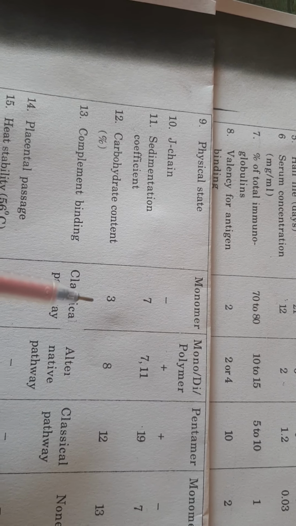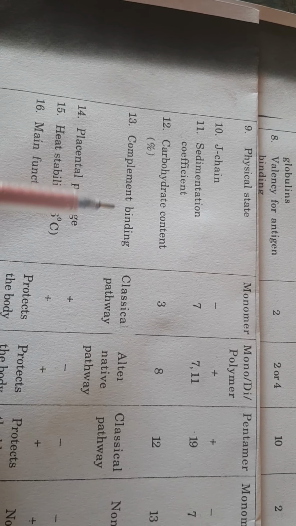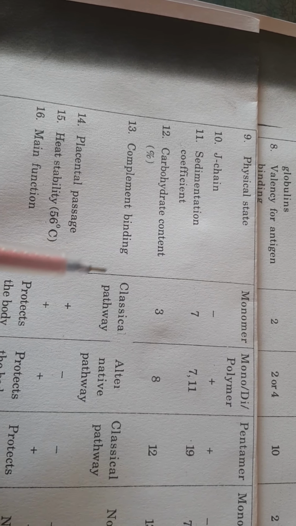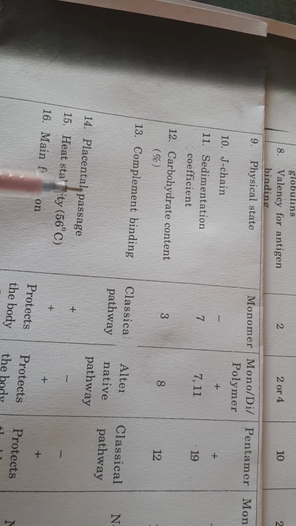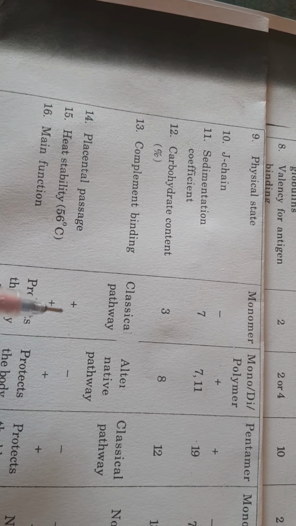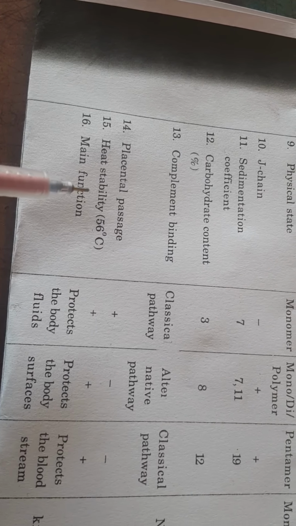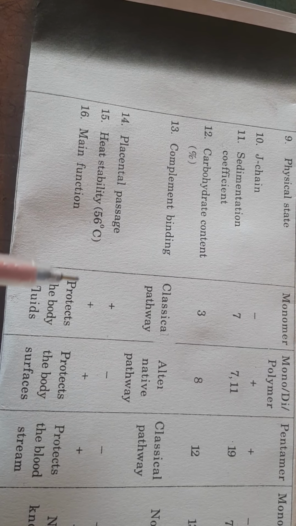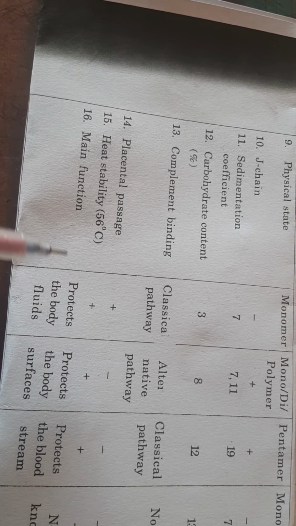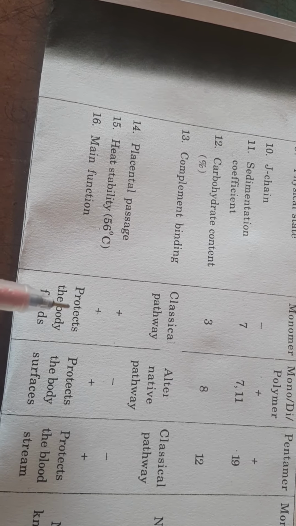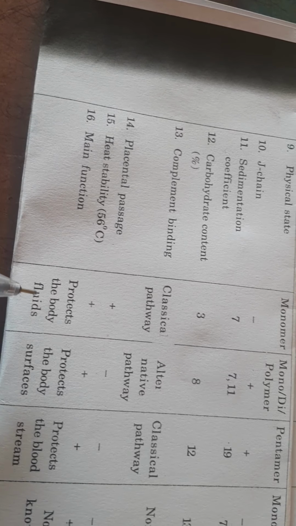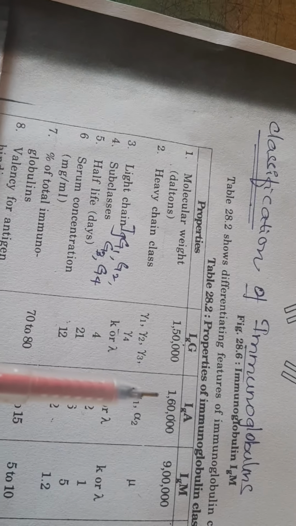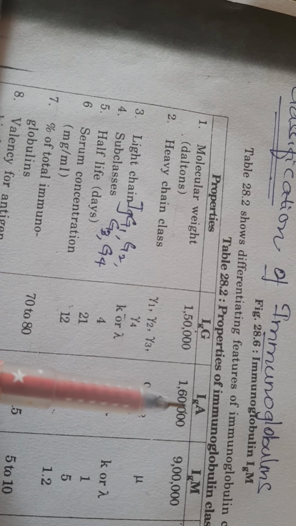and it has a sedimentation coefficient of 7, and the carbohydrate content is about 3%. It binds complement by the classical pathway, and it can pass through the placenta from the mother to the fetus. It has heat stability at 56 degrees centigrade. And the main function of immunoglobulin G is that it protects the body fluids. Coming to the next class, known as immunoglobulin A.